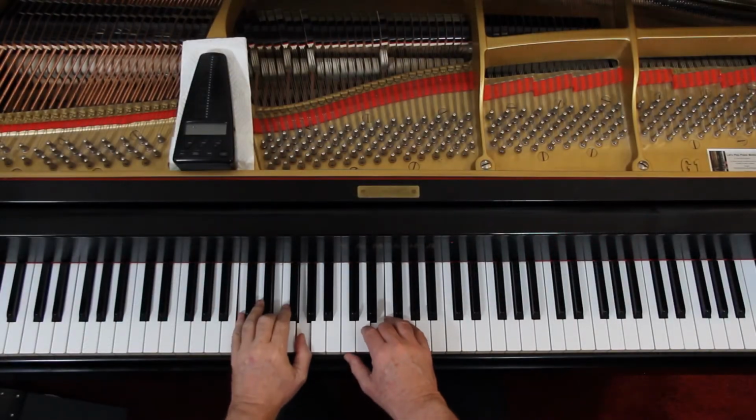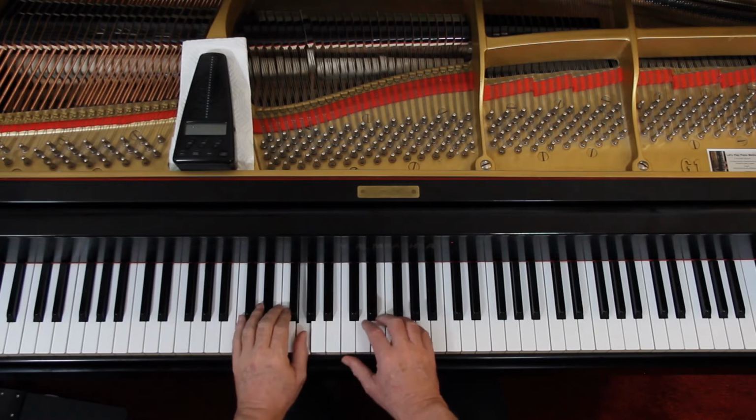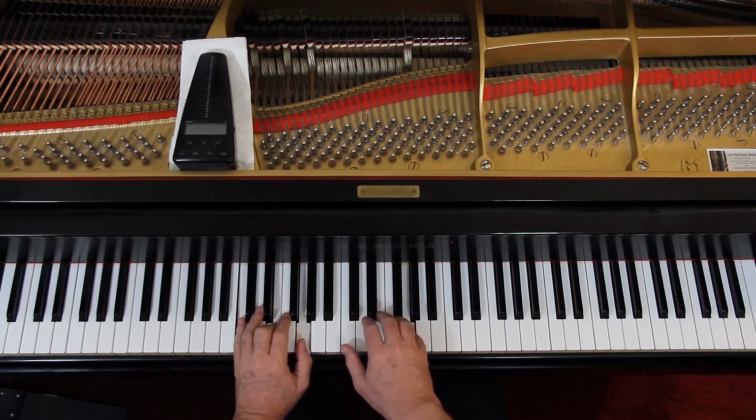rhythm 1, 2, 3. 1, 2, 3. 1, 2, 3. 1, 2. 1, 2, 3. 1, 2, 3. Get the idea, I hope. And once you can do that, you don't have to go that fast. You take it at your speed, then you do the articulation.